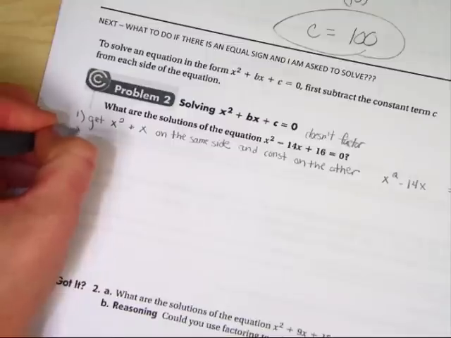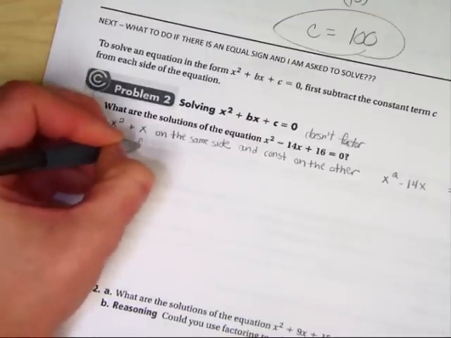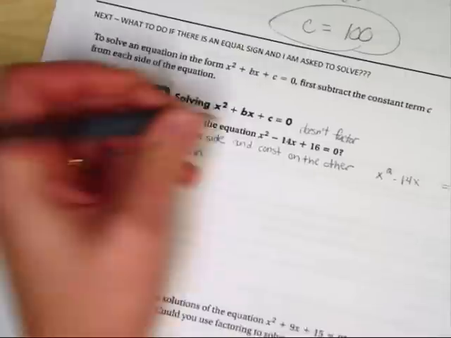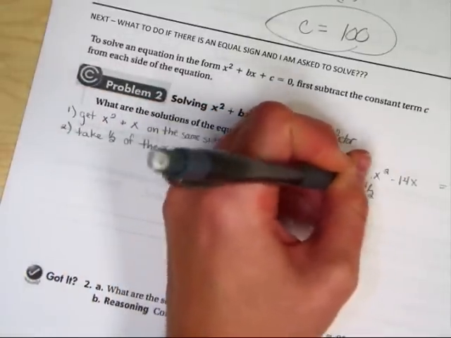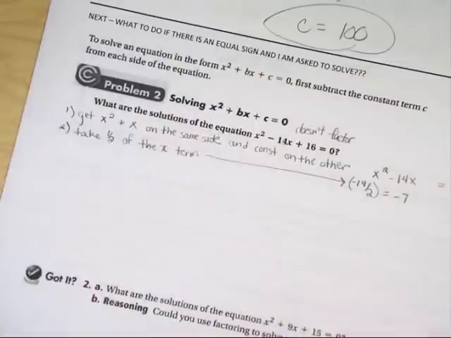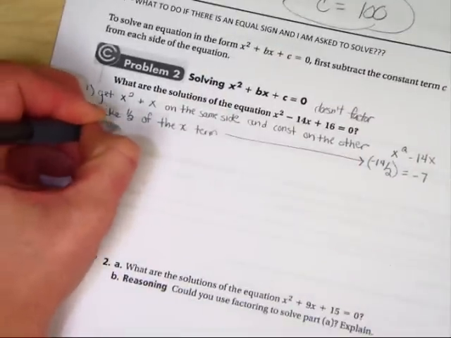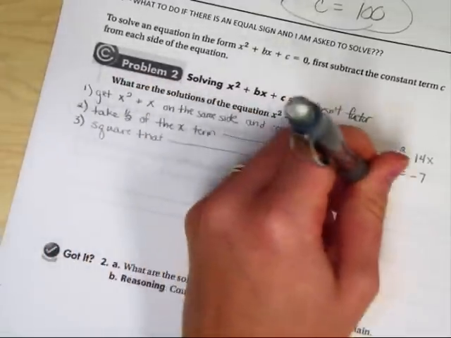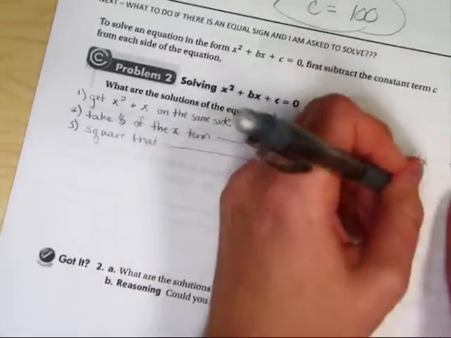Step 2. Take 1/2 of the x term. That is going to be 1/2 of negative 14, or negative 14 over 2, which equals negative 7. Step 3, you're going to square that. So you're going to do negative 7 squared. You're going to get 49.